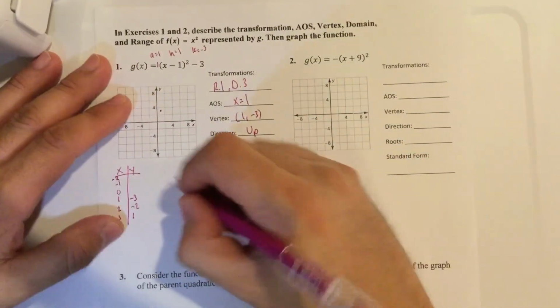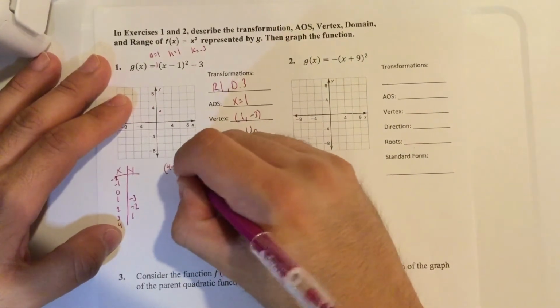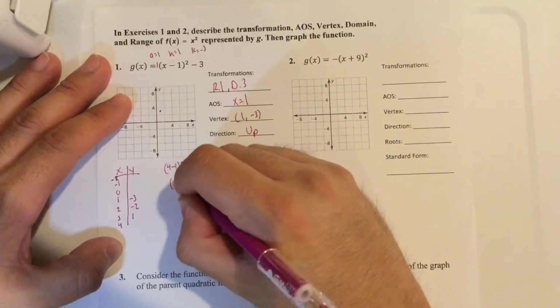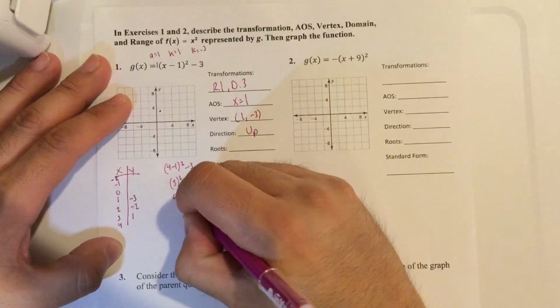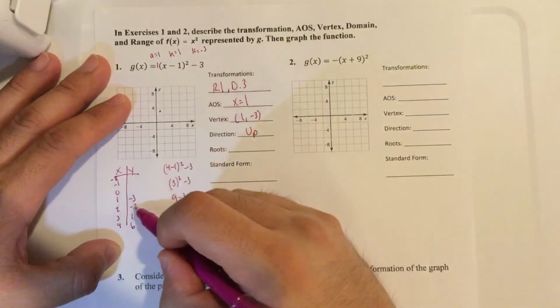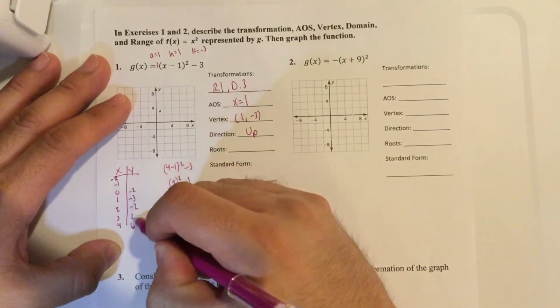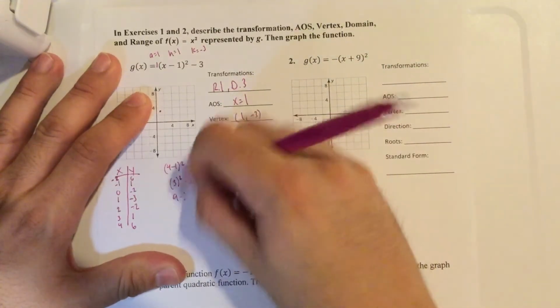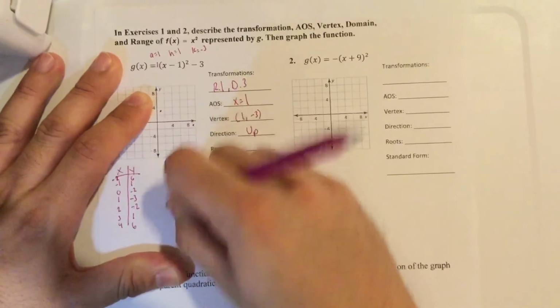So now we have 4. 4 minus 1 squared minus 3, so 4 minus 1 is 3. 3 squared is 9, and 9 minus 3 is 6. And then we can just flip these over. So this should be -2, 1, and 6. Okay. So that's how I did the work there to get these points.